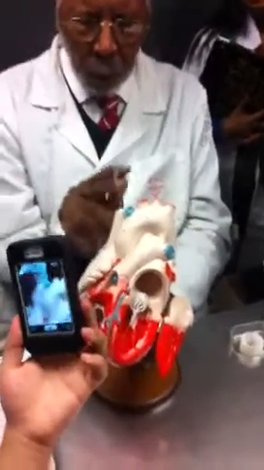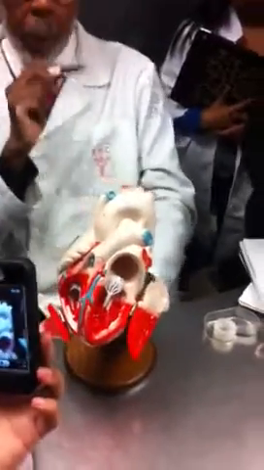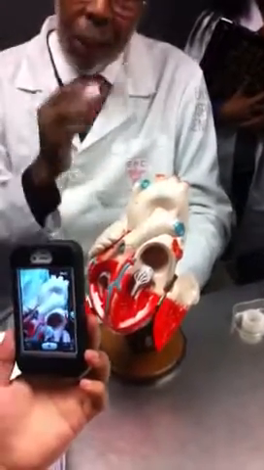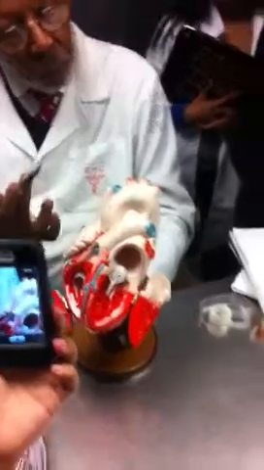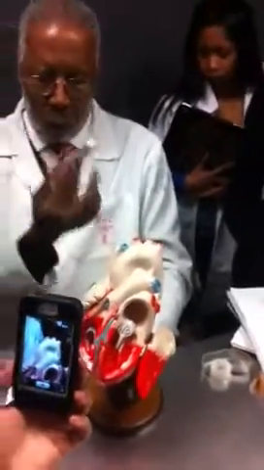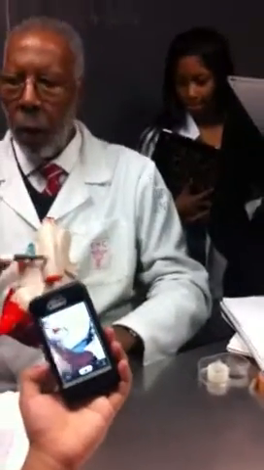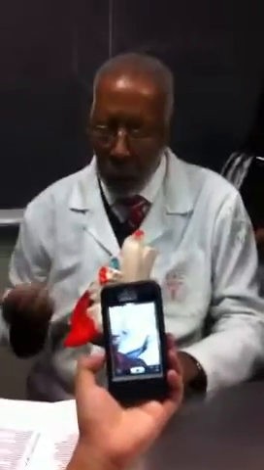This is the left subclavian. This is the left common carotid. That's the brachiocephalic, on the right side. They will carry oxygenated blood to all parts of the body above the heart. This is the descending aorta, right here. The descending aorta carries oxygenated blood to all parts of the body below the heart.